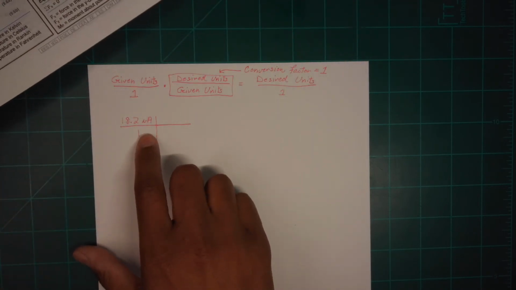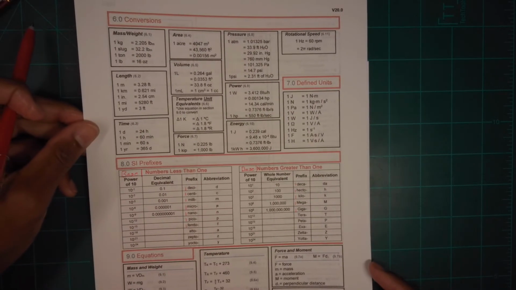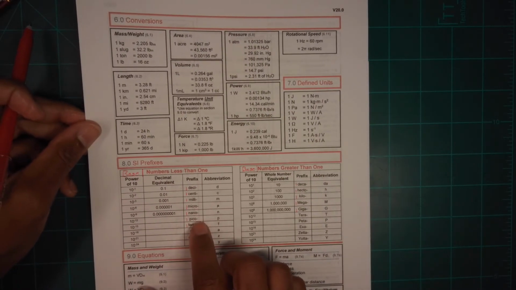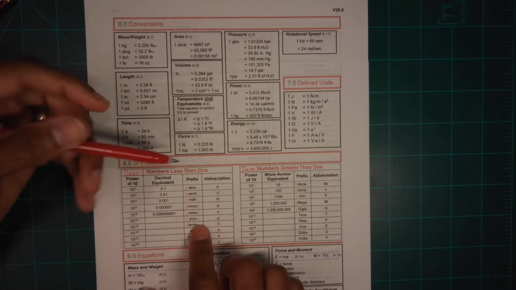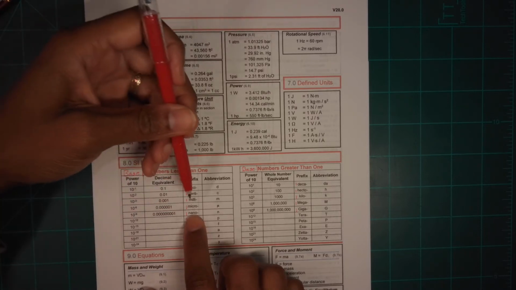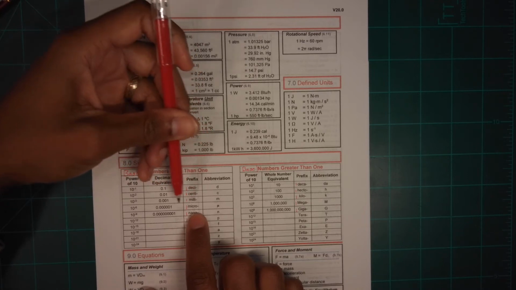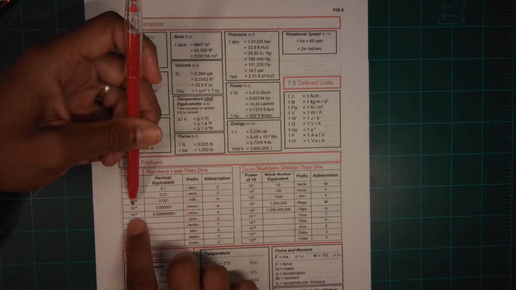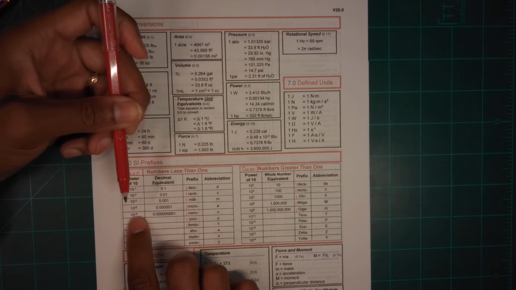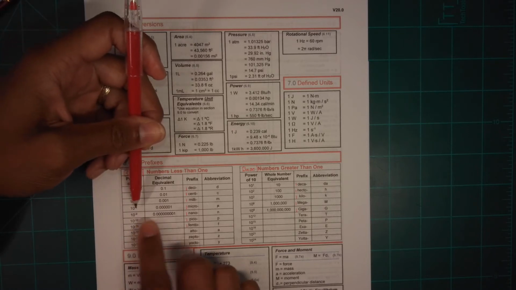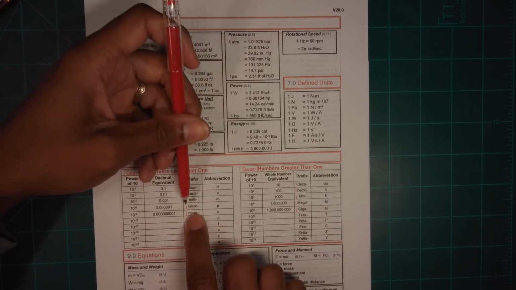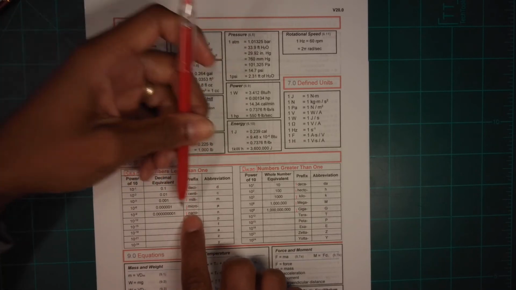How do we use our formula sheet to convert microamps to amps? Our prefix is micro, so 1 microamp equals 10 to the negative 6 amps. That's how we read it, and that's why I put the number 1 on the prefixes.